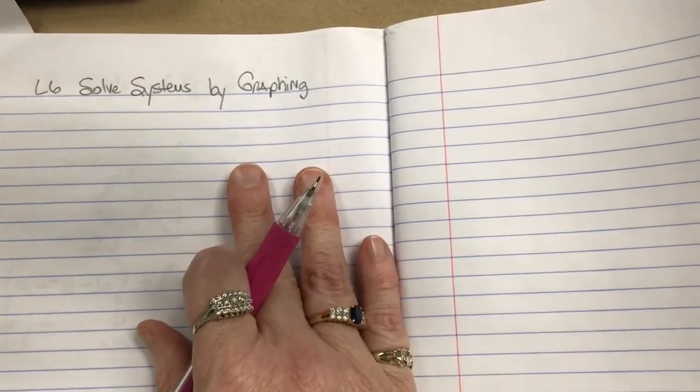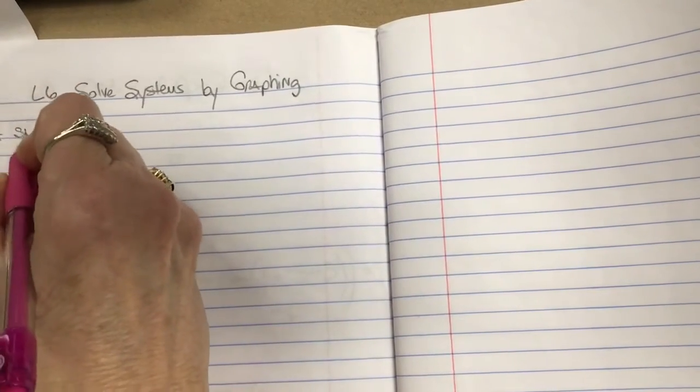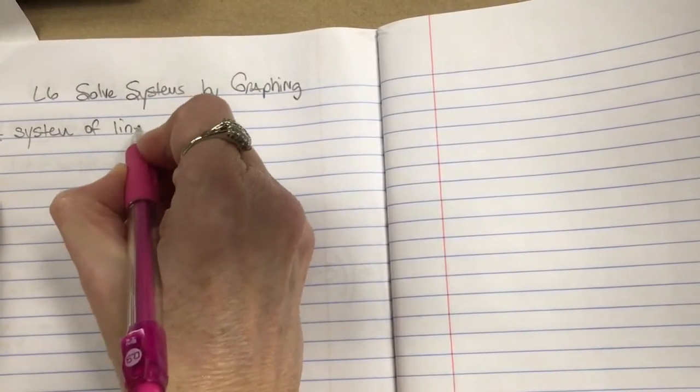Let's define what a system is. Now, you can get more complicated in Algebra 2 and college algebra with systems. We're going to keep it on the ACT level, which is pretty much a system of linear equations. It's just lines.